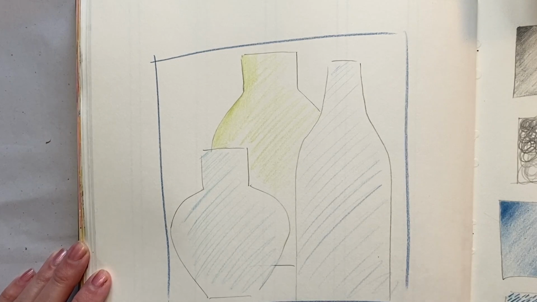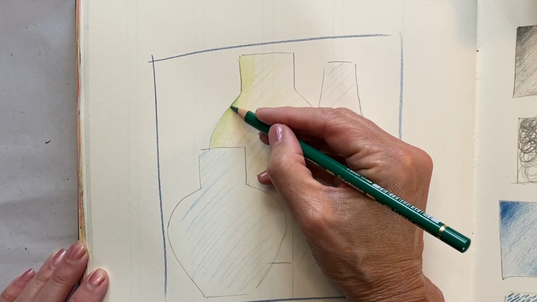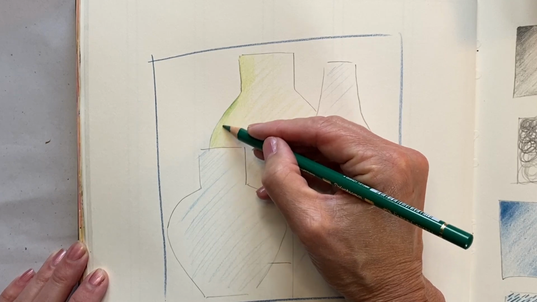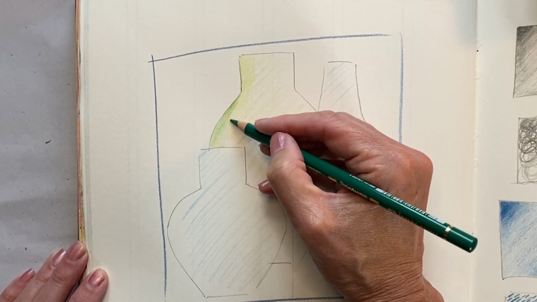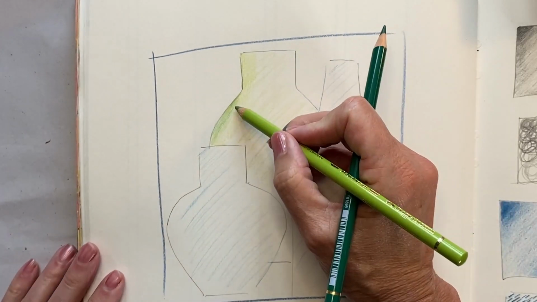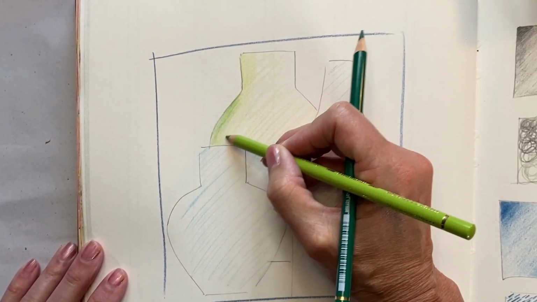And then I'm going to add my darker green on the edge. So I'm blending the two colours. And I will keep going over them both together.